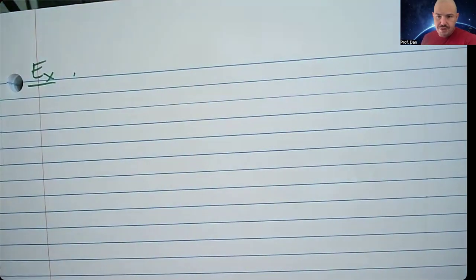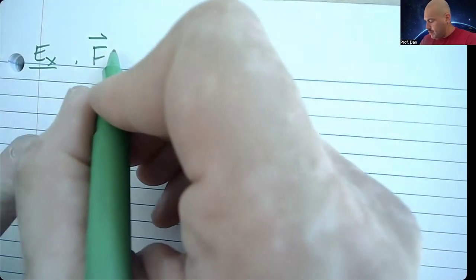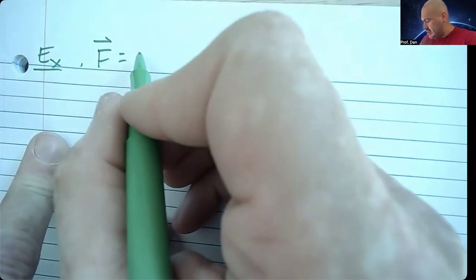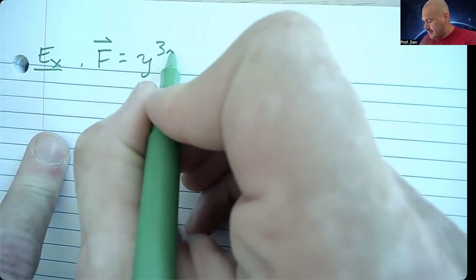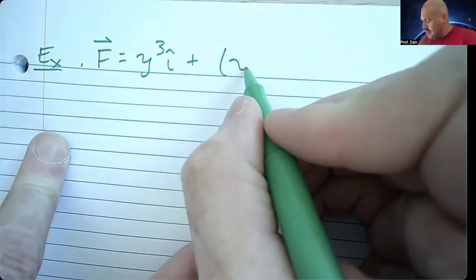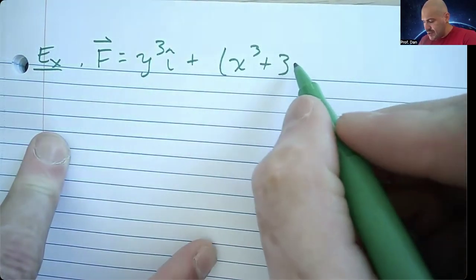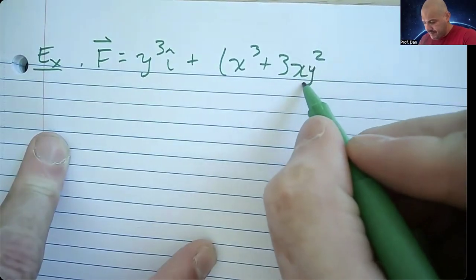So our next example involves a problem where we calculate work. So remember, to do this one, we need to know our force field. So force F is given to us as the vector y cubed i plus x cubed plus 3xy squared j.